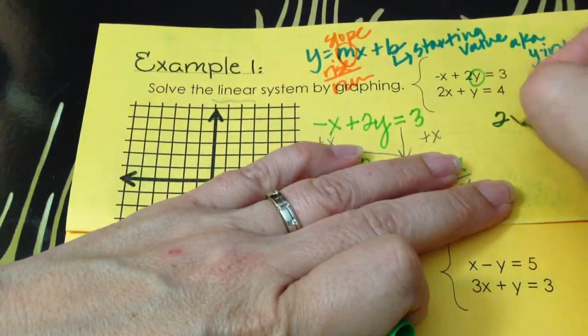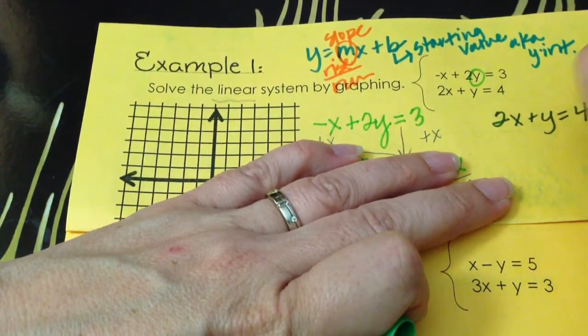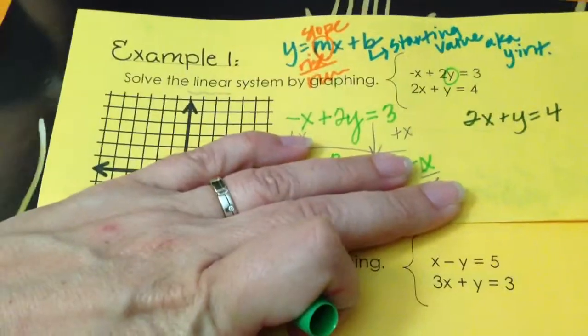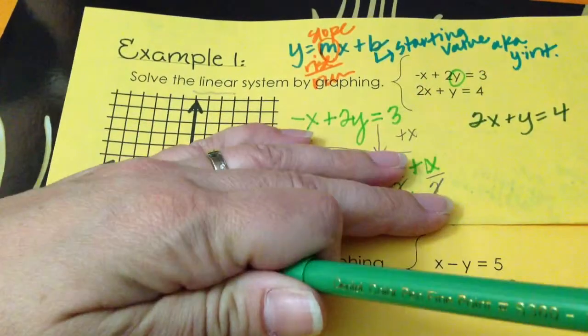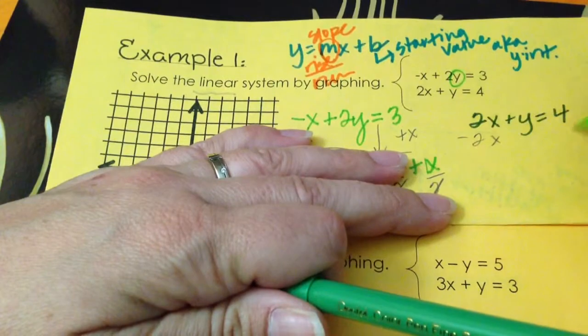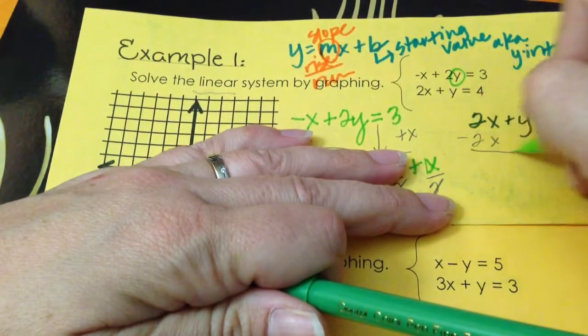In this one, 2x plus y equals 4. Oh, this one's going to be a simple one, because the only undoing that I have to do is subtract 2x from both sides. And then at that point, I'll have y alone.